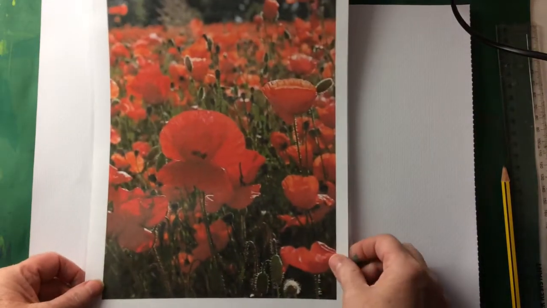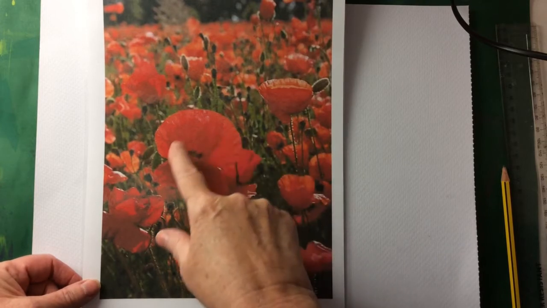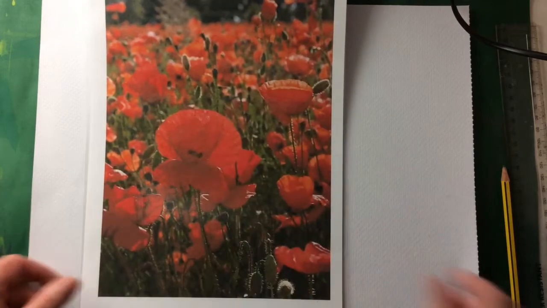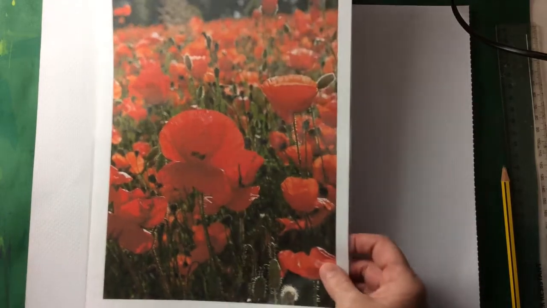This is a photograph of a field of poppies, and can you see how the poppies at the front of the field are much bigger than the poppies at the back? Well, the poppies at the front are not really bigger than the poppies at the back, they're the same size. It's just that as things get further away they look smaller, and we're going to think about doing that when we paint our poppy field today.